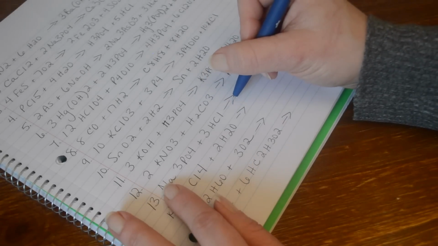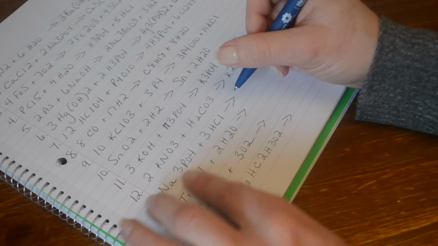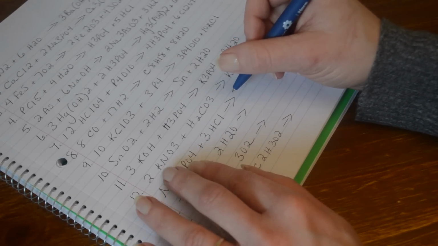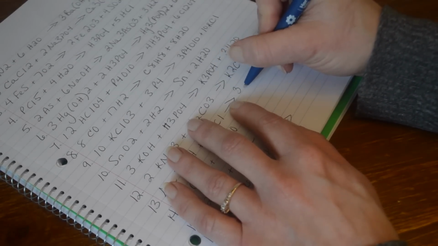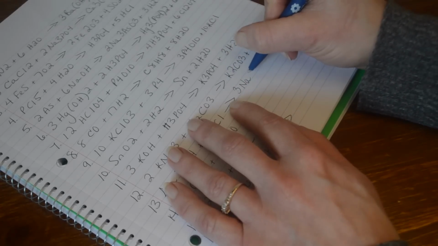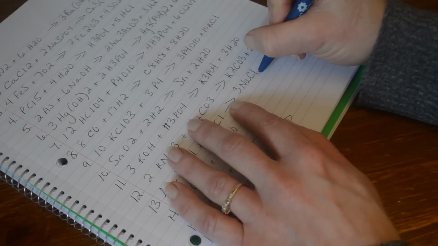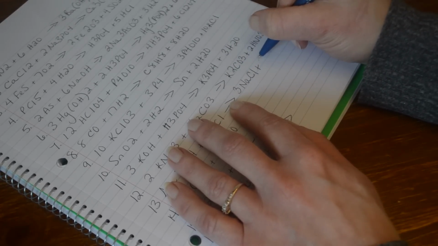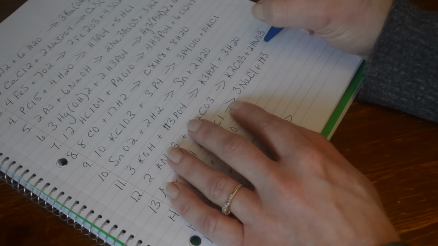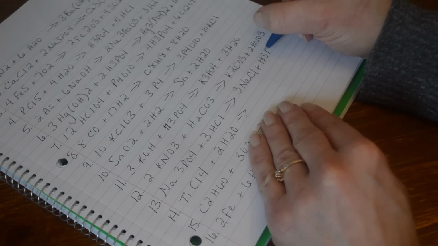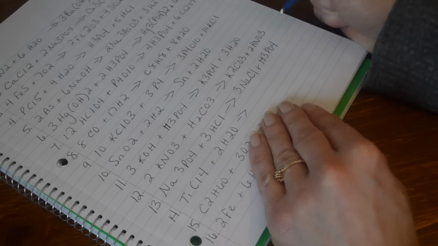And the product for this reaction is 3NaCl plus H3PO4.